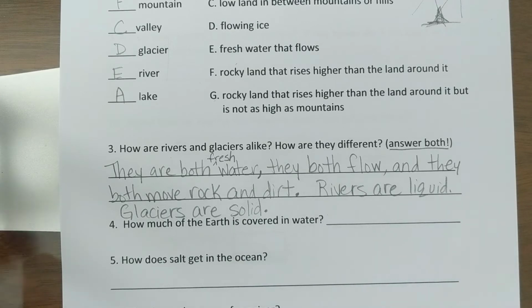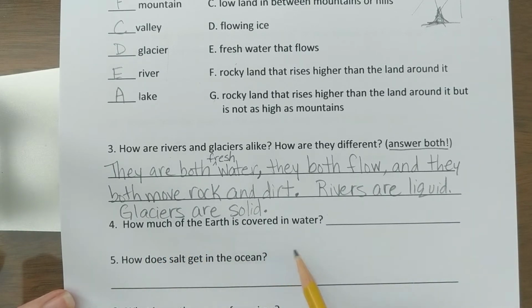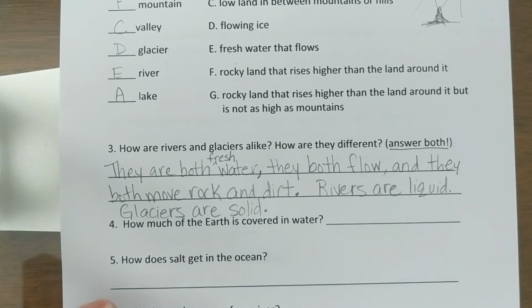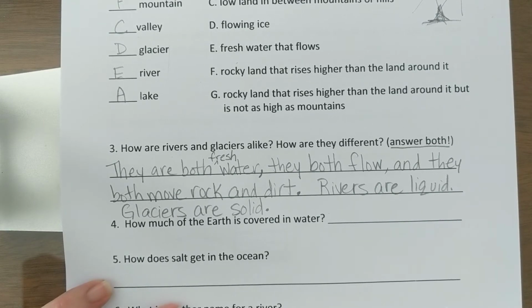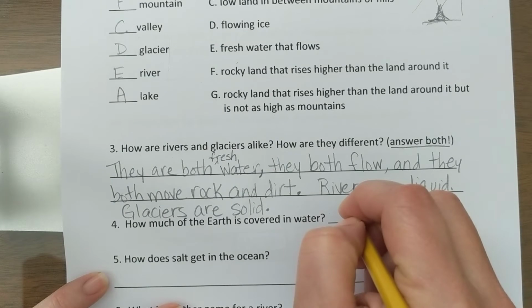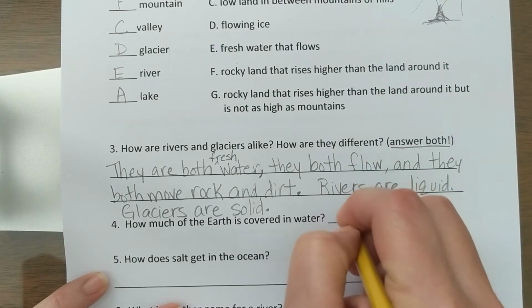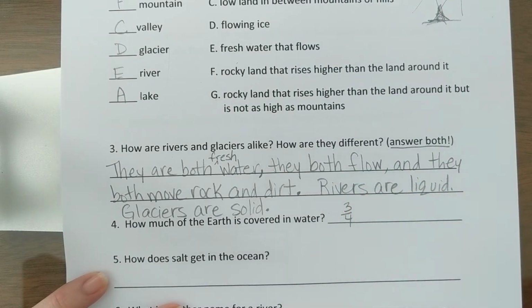Okay. How much of the earth is covered in water? Well, we learned a fraction that told us how much is covered in water. That fraction was 3/4. 3 out of 4.